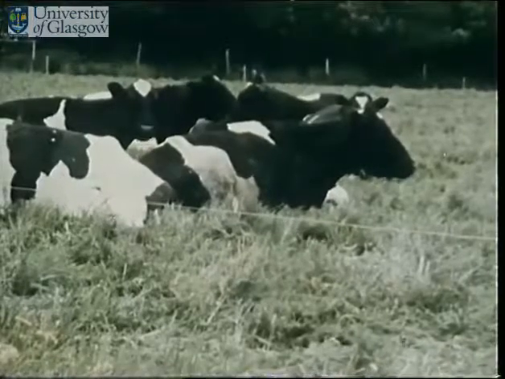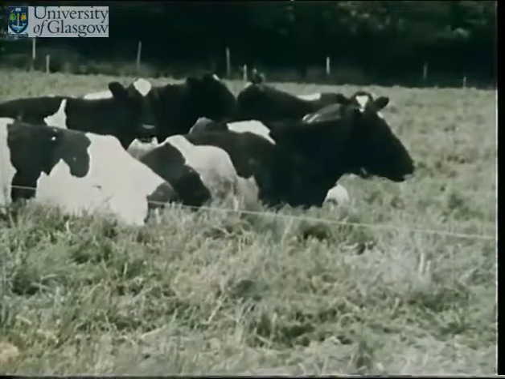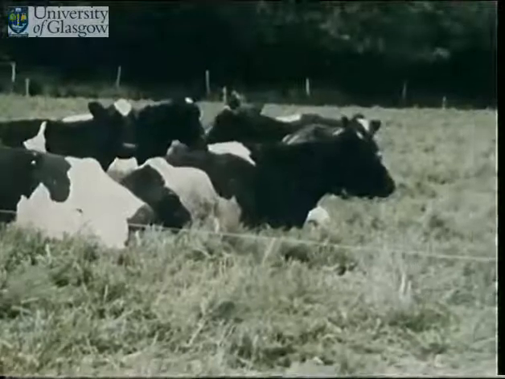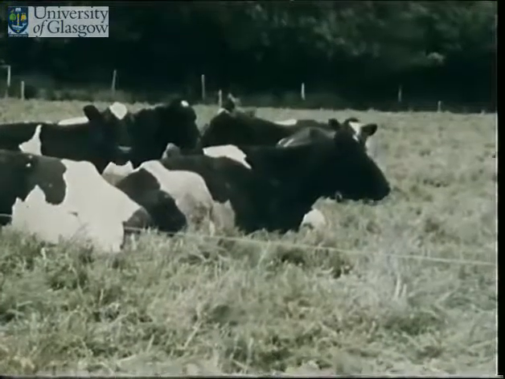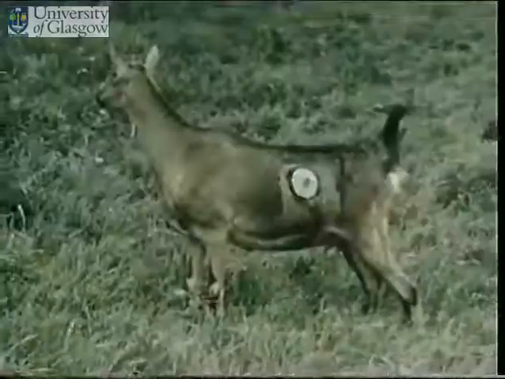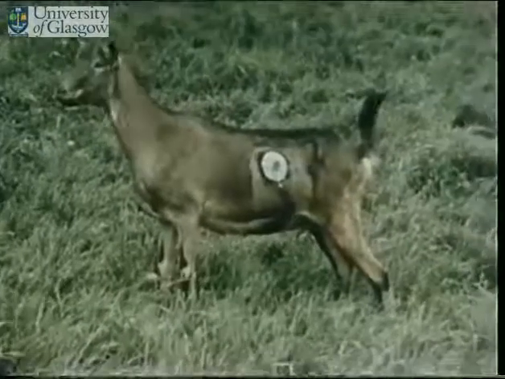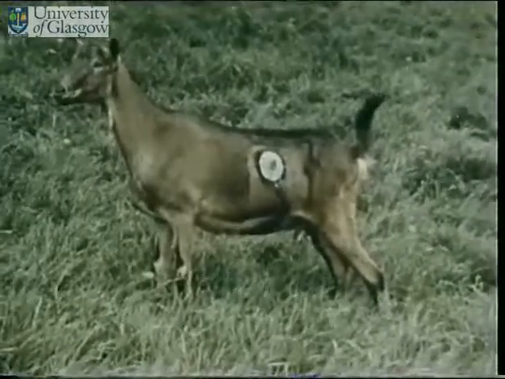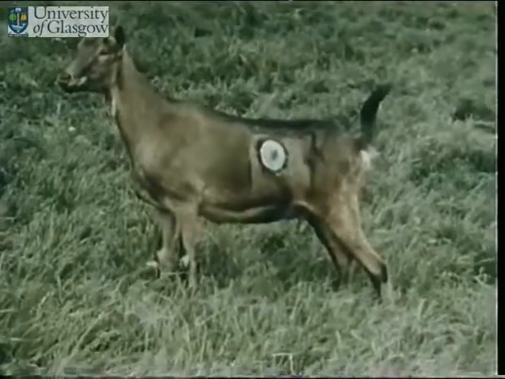These events can be seen not only in cattle, but also in many other animals which belong to the great group of ruminants. This goat was fitted with a rumen fistula in order to elucidate the motor function of the forestomachs.